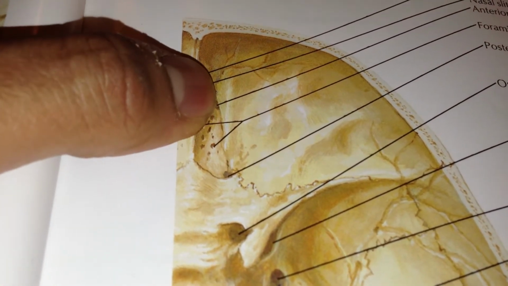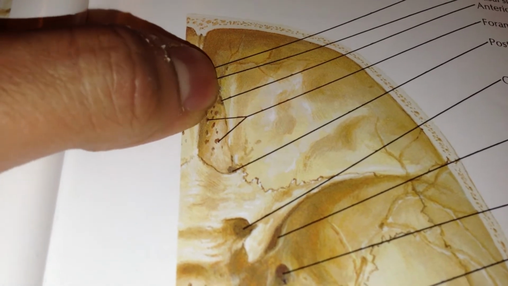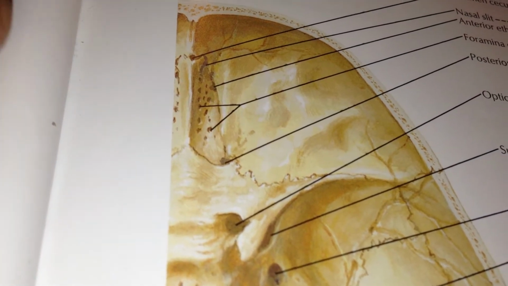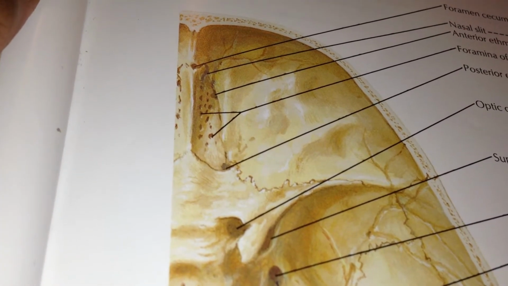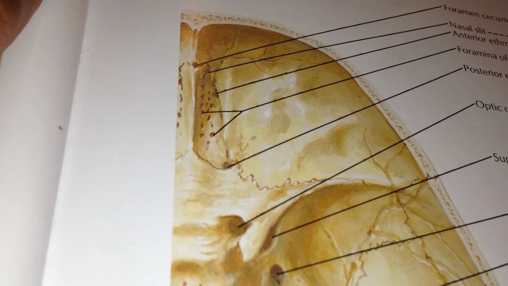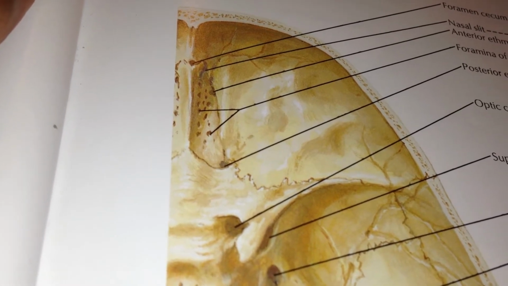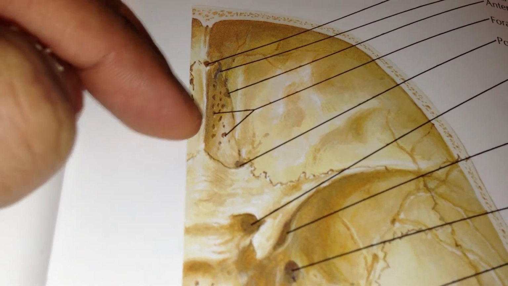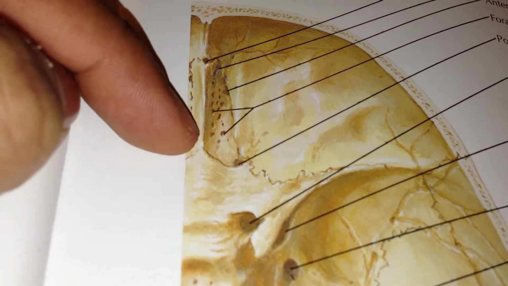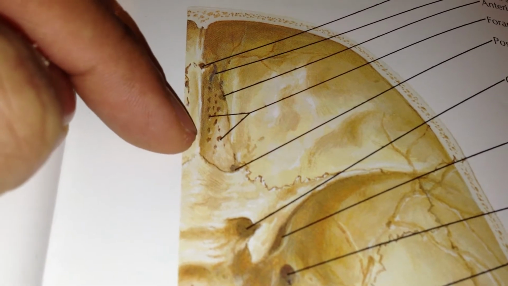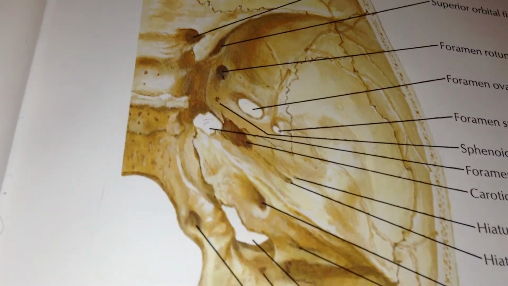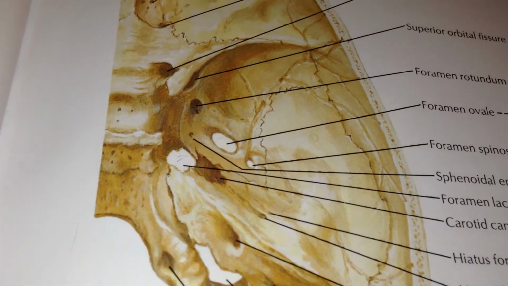You're going to have your anterior ethmoidal foramina, which is this thing right here, and you're going to have your posterior ethmoidal foramina, which is this thing right here, okay? And they will allow the anterior ethmoidal vessels and the posterior ethmoidal vessels and their corresponding nerves to pass through. And then right in the middle between the cribriform plates, you're going to have this crista galli. The crista galli serves as the attachment for the falx cerebri, which is part of the dura mater.